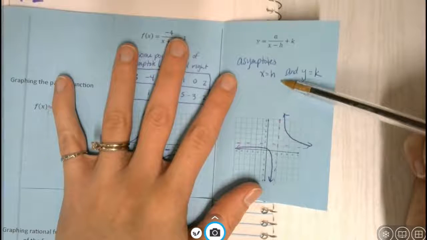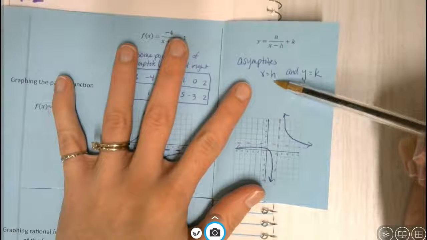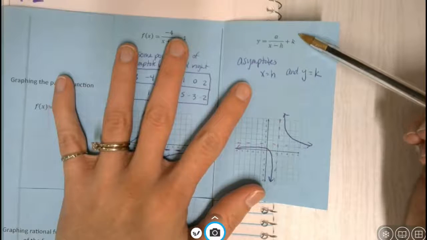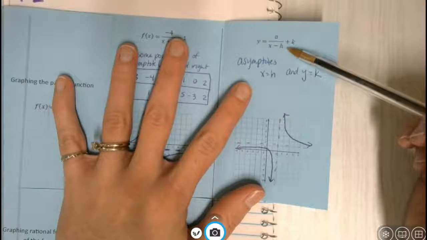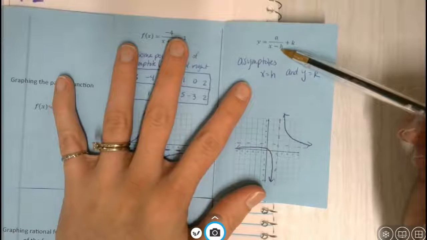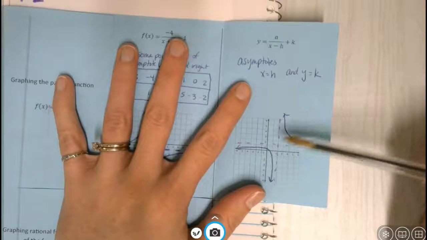So my asymptotes here have changed. My asymptotes become x equals h and y equals k. So these two values will give us our asymptotes. And the way we can always know about this asymptote is whatever will make this 0, my x cannot be. Okay, so that's always going to help us too. So that's what becomes this asymptote, and then I can just plug in the rest of my graph.